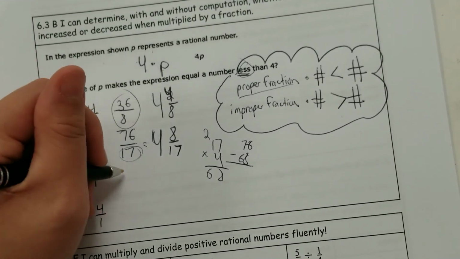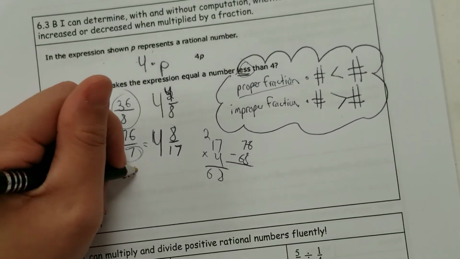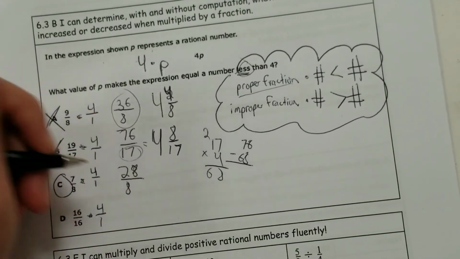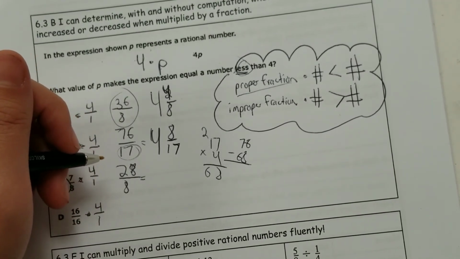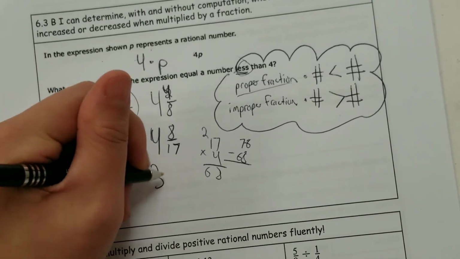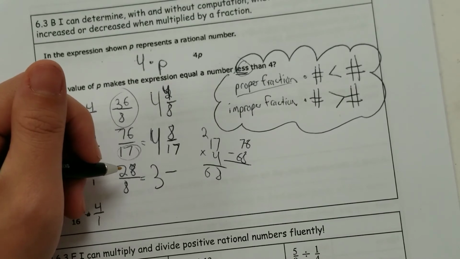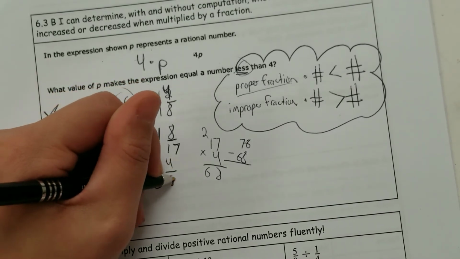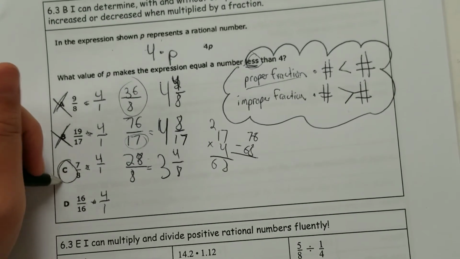7 times 4 is 28 over 8. Well, 8 goes into 28 about 3 times, because 8 times 3 is 24. So as you can see, this one is less than 4. That looks like our answer.